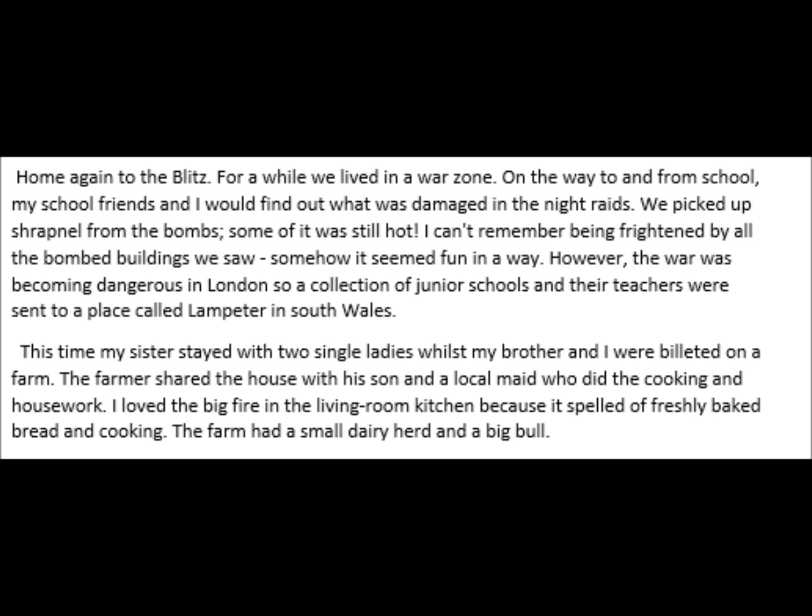However, the war was becoming dangerous in London, so a collection of junior schools and their teacher were sent to a place called Lampeter in South Wales. This time my sister stayed with 2 single ladies, while my brother and I were billeted on a farm. The farmer shared the house with his son and a local maid who did the cooking and housework. I loved the big fire in the living room kitchen because it smelled of freshly baked bread and cooking. The farm had a small dairy herd and a big bull.